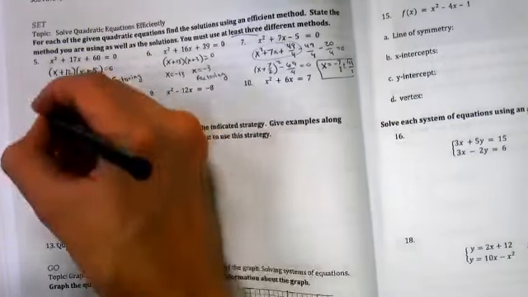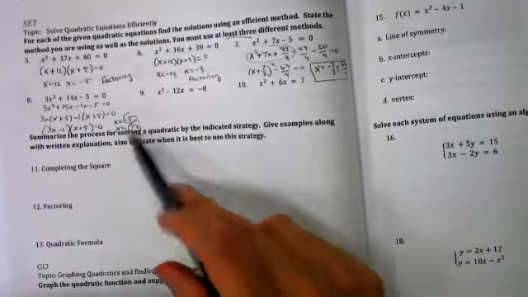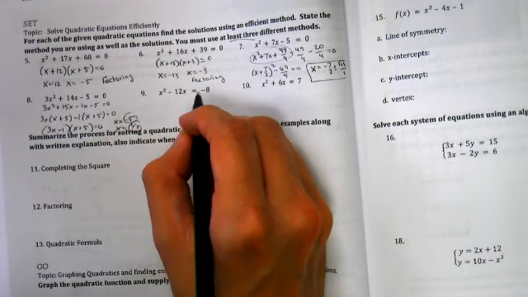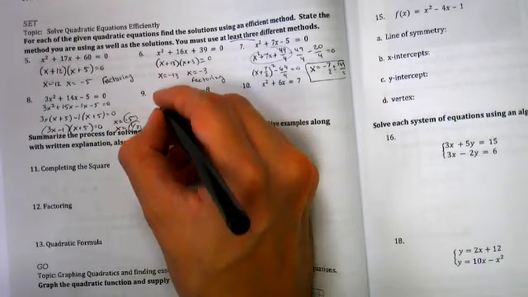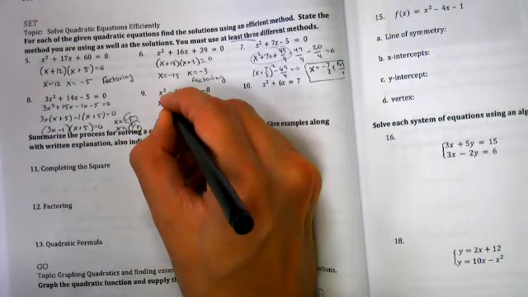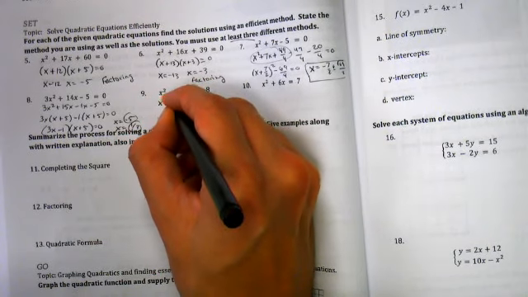That's factoring. This was called completing the square. This one's factoring. This one will be really easy to complete the square actually. All I need to do is take this, cut it in half, so that will give me 6, and square that. 6 times 6 is 36.